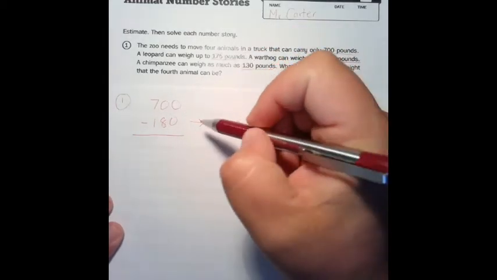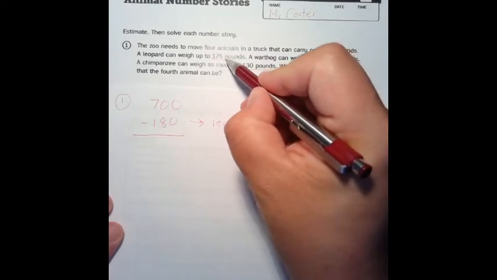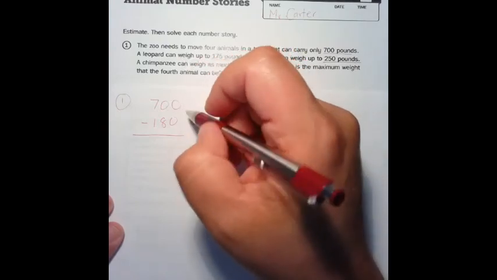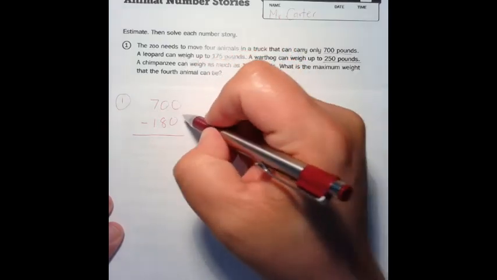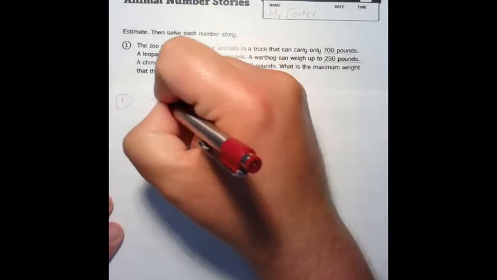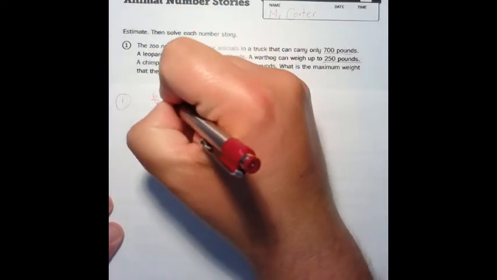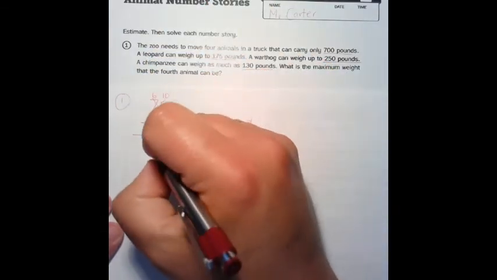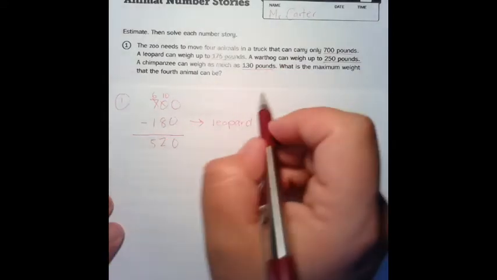Let's take away, I'm going to round that up to 180 because it's a close-to number for that leopard, and go ahead and subtract that. So 0 take away 0 is 0. We do need to trade here. That makes it 6. This will make it 10 tens. 10 take away 8 is 2. 6 take away 1 is 5. So that leaves us with 520 pounds left to go. Now that was our leopard.